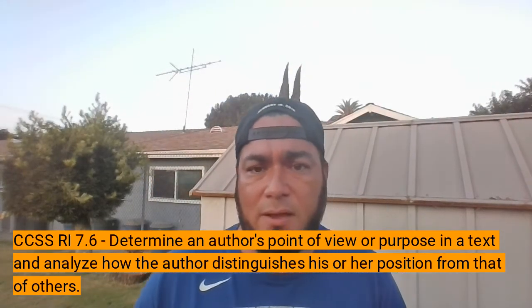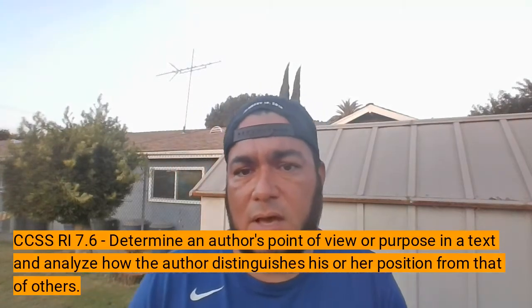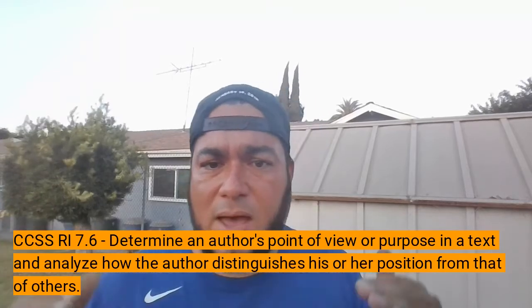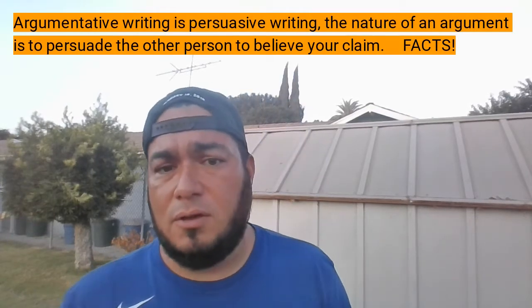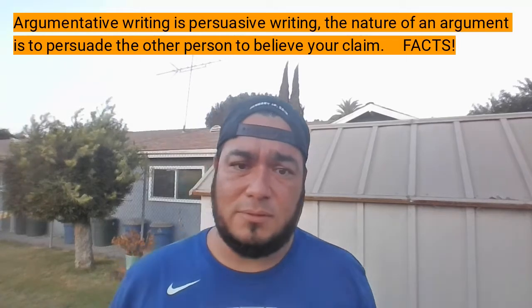You might remember Venn diagrams or bubble maps, things like that. So you can obviously see on one side you have this writer's claim, the other side you have this writer's claim. How are they distinguishing themselves from each other? What is the different evidence that they use? So that when you go attack standard 7.1 for writing and you show that you can do argumentative, you also are going to find a way to distinguish yourself from these other writers.